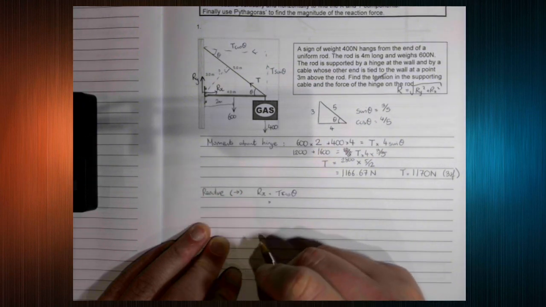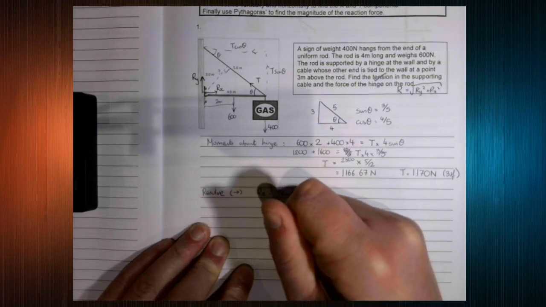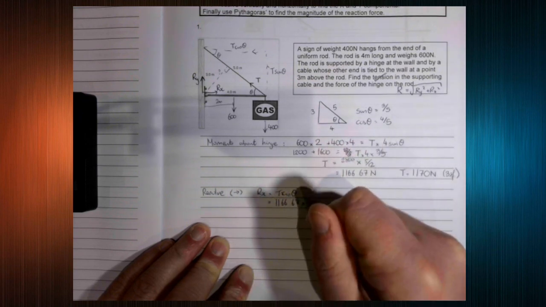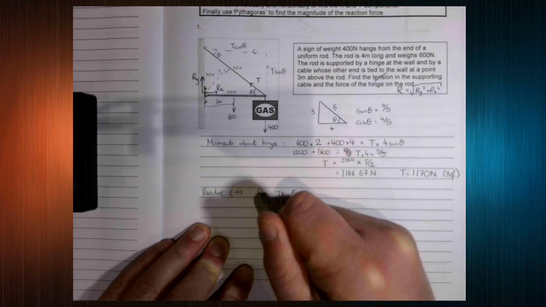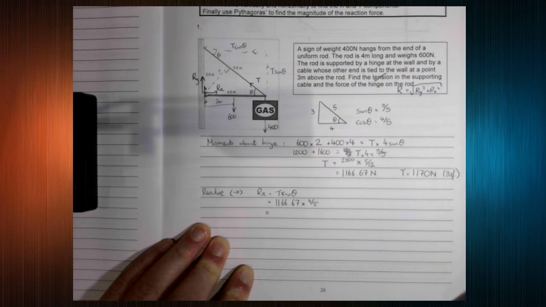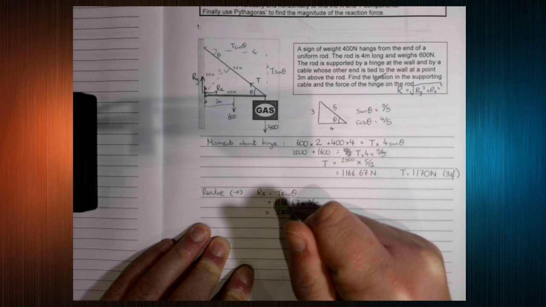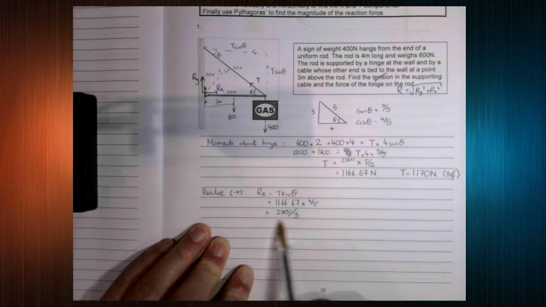Okay, which is going to be 66.67 times cos theta's 405. So that is going to give us 2,800 over 3. Now I'm keeping this exact as opposed to rounding because we're going to use this later. This is not part of our answer. We are using this later.